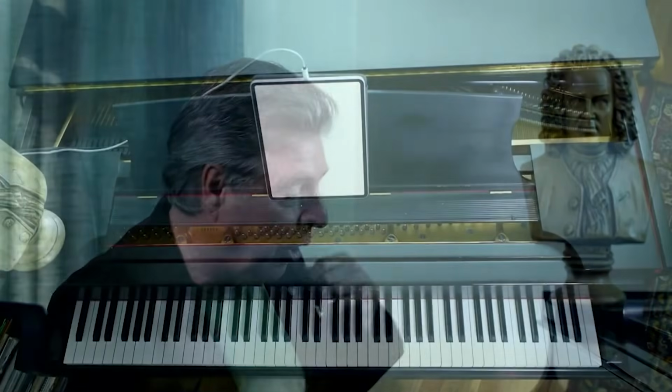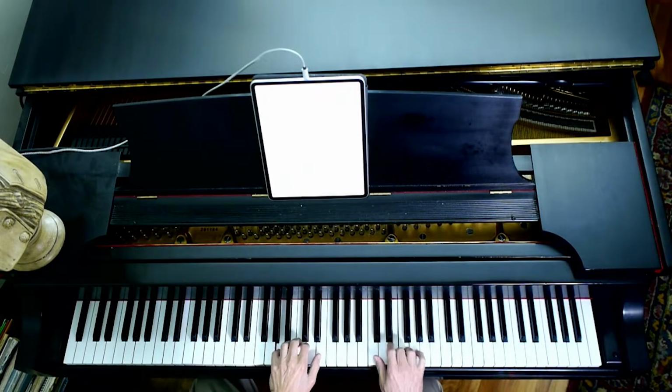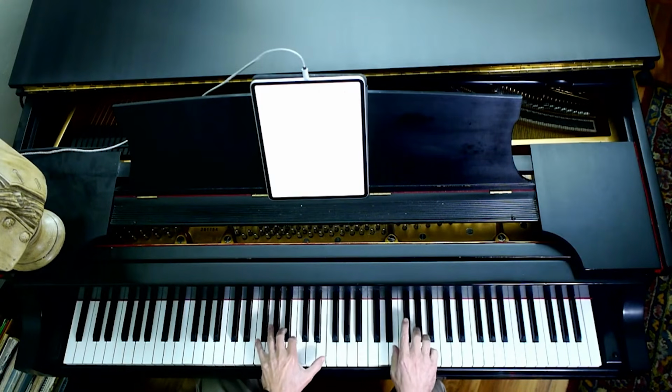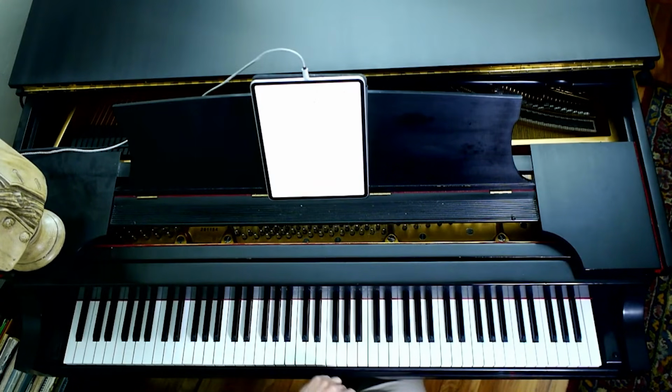So we're going to start now with a little bit of Mozart, and this is actually the second movement from his famous Alla Turca sonata. Of course, the Alla Turca sonata you all know. That's the famous last movement. But what I'm going to play for you is a little bit of the second movement.